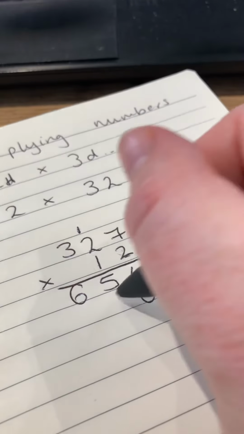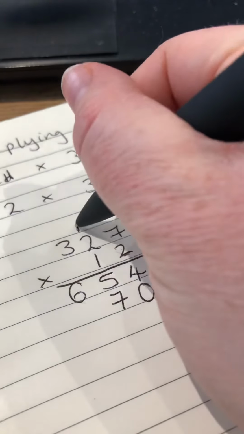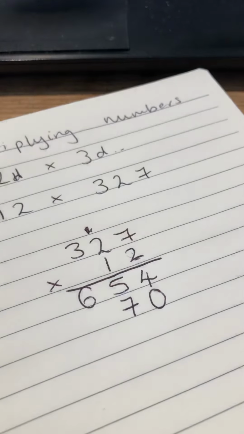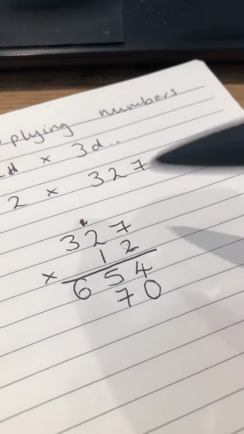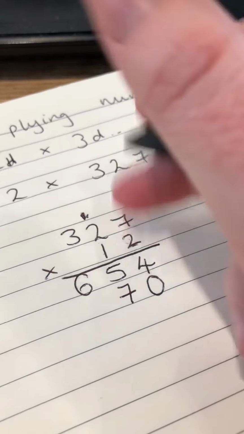So I say 1 times 7 gives me 7. Now, you might want to cross this out because we've actually used those ones. They've been used before, so don't get confused and think that we need to add those on now they've been used. So I say 1 times 2 gives me 2, and 1 times 3 gives me 3.